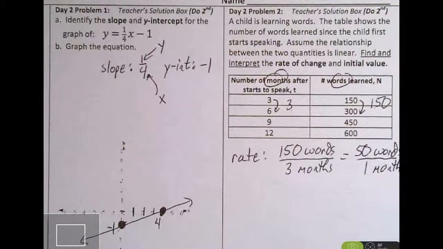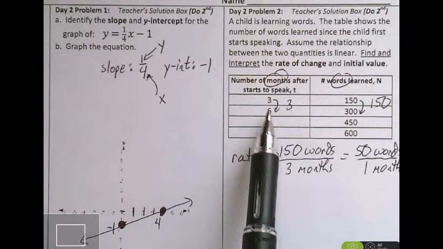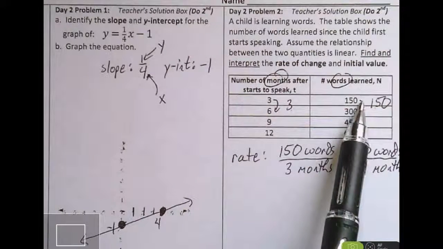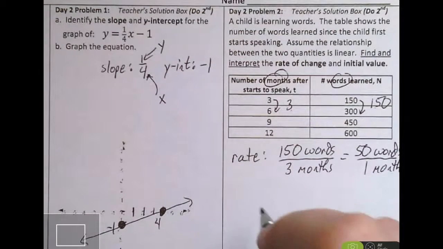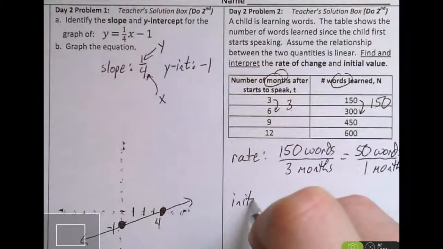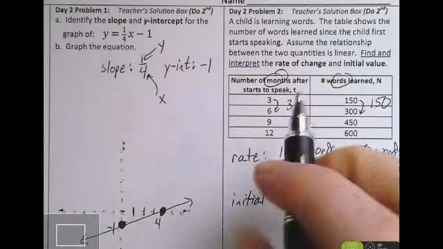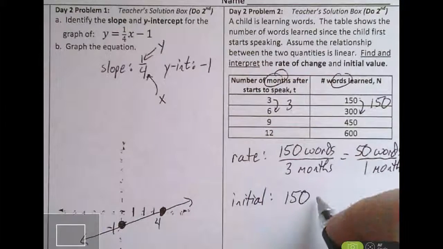With this rate of change, we can find the initial value. How many words did the child know when they first started to speak? So the first row of the chart, when t is 3, the child has learned 150 words. Let's work backwards from there. So the child currently, or at that point in time, knew 150 words.